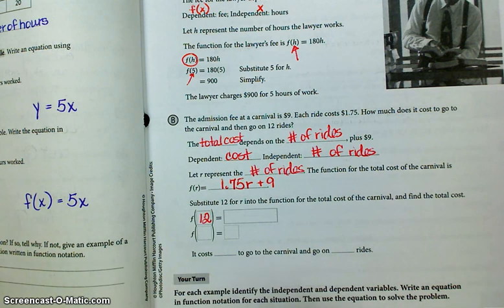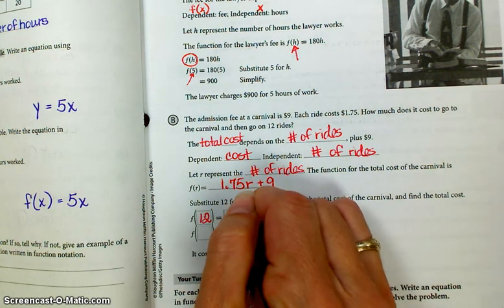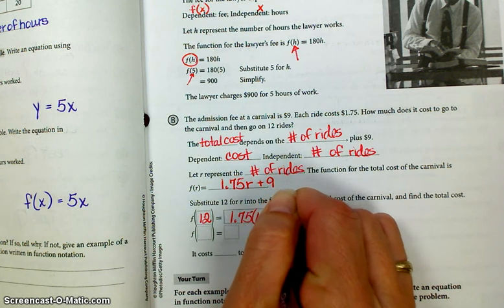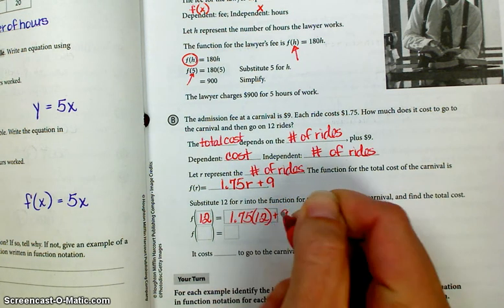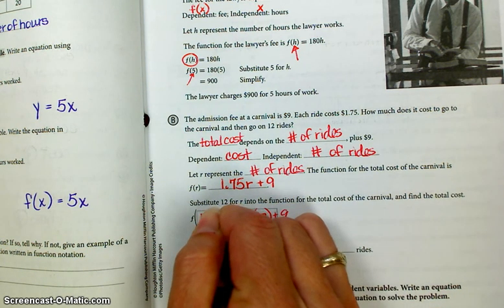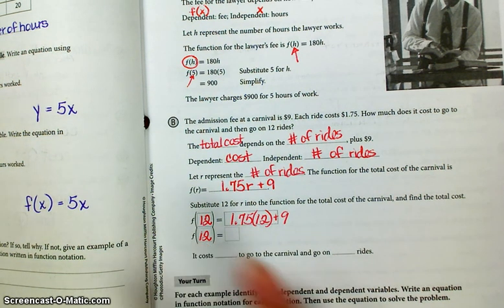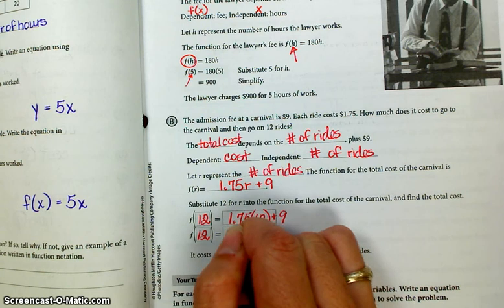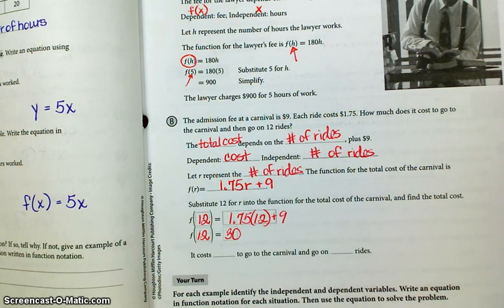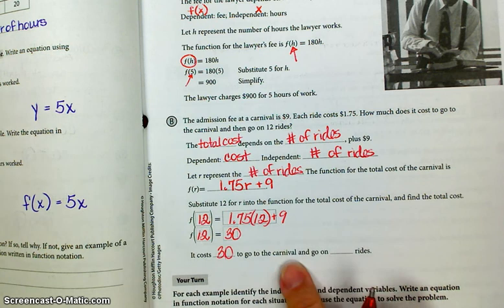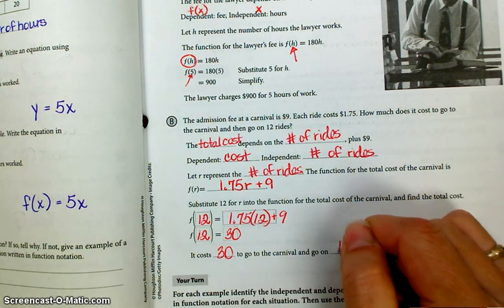For 12 rides, the cost is $1.75 times 12 plus 9. So the cost for 12 rides, that's f of 12, is $30, when you chug all of that out. So it costs $30 to go to the carnival and go on 12 rides.